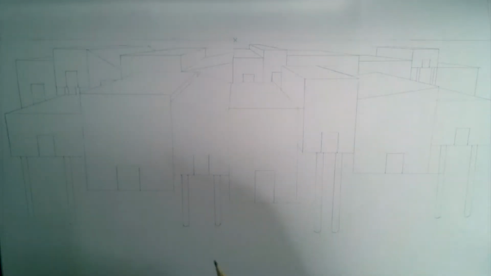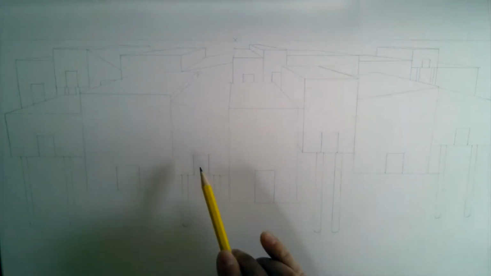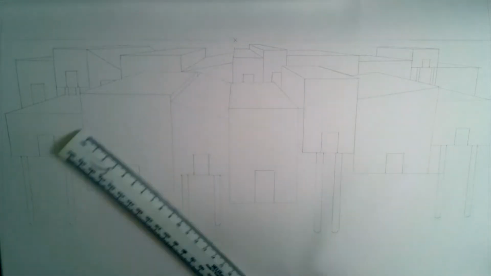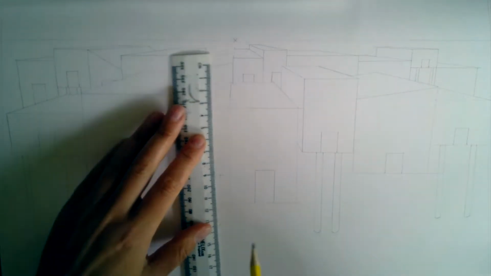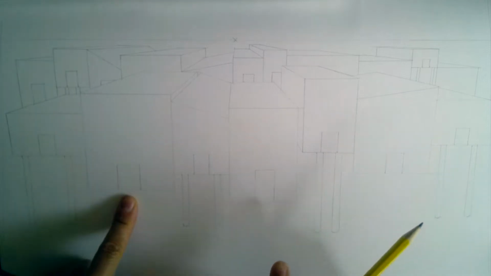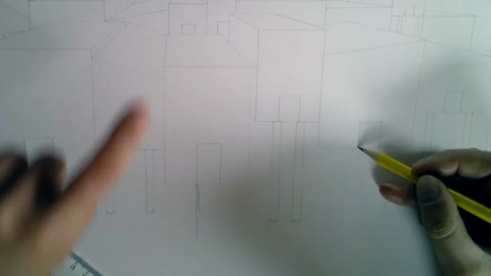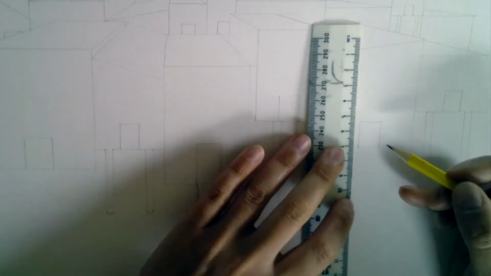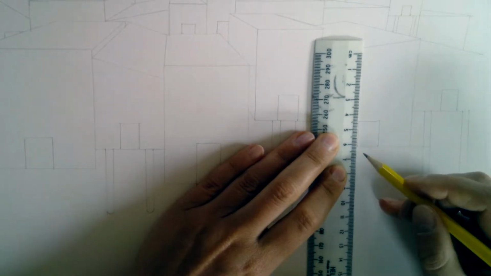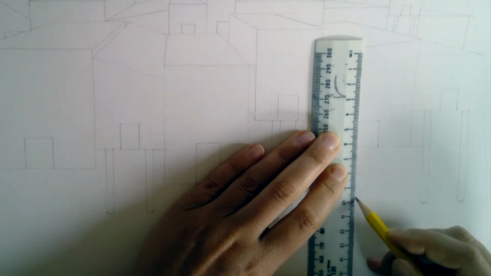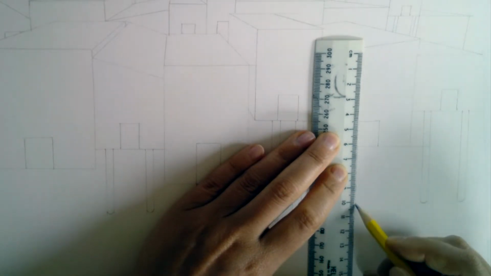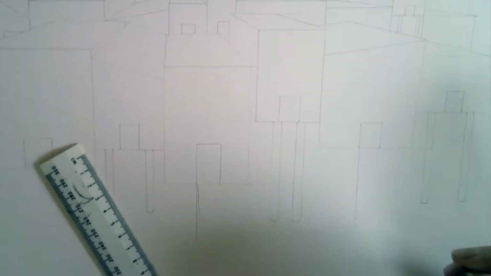Now that I have drawn all the doors on the front of the buildings, what I'm going to do is start drawing some steps, and I'm going to do steps here, here and here. When you're drawing steps, you have to draw the line coming down as the back of the step on the point closest to the vanishing point. So it's that left-hand point there.